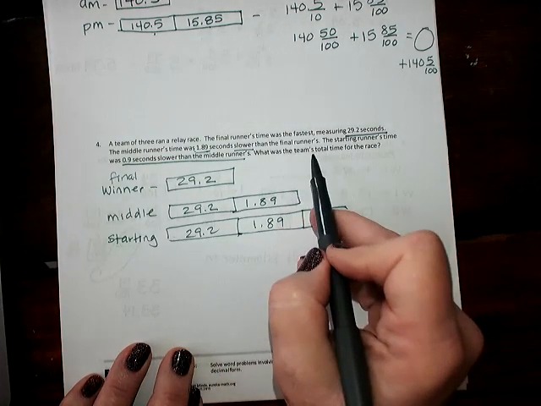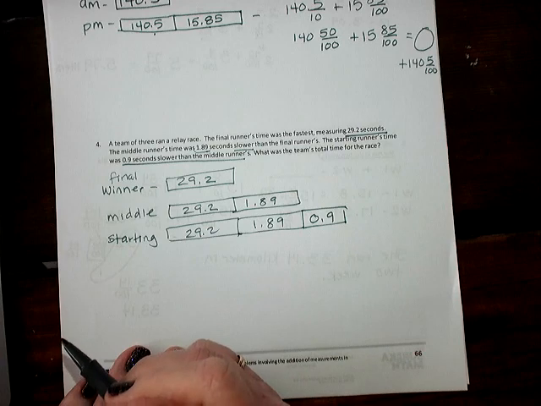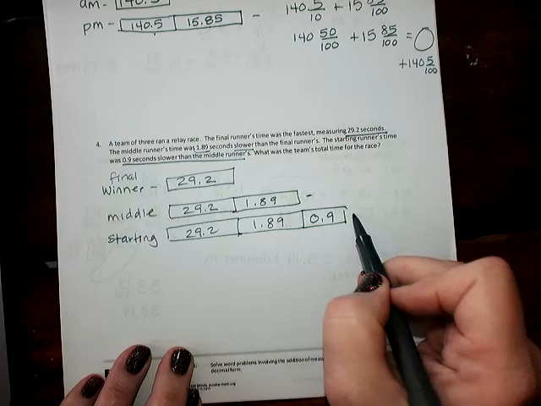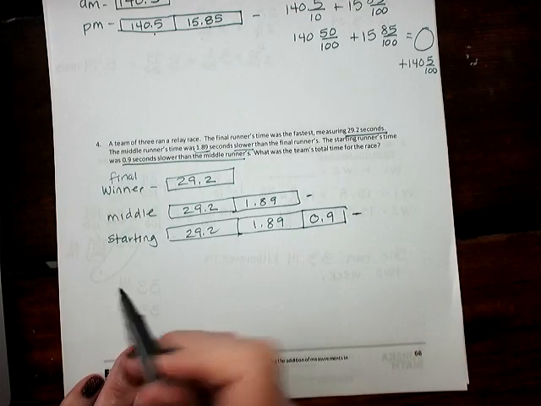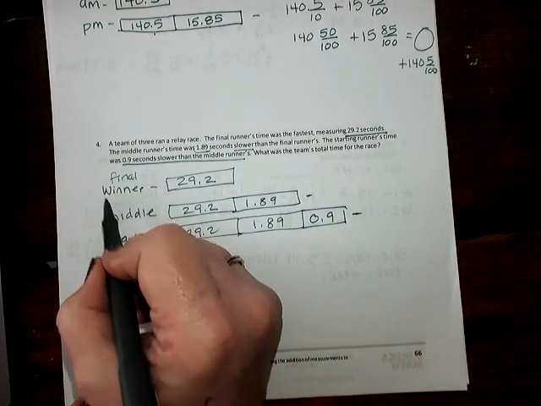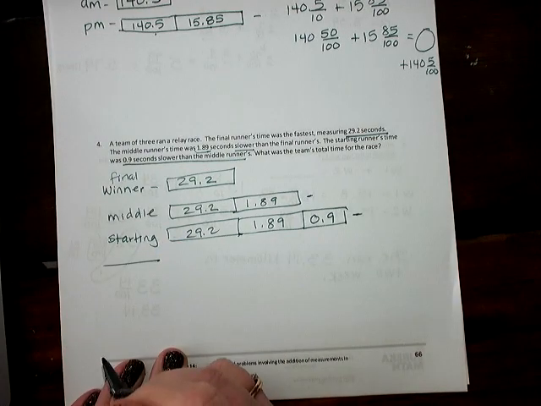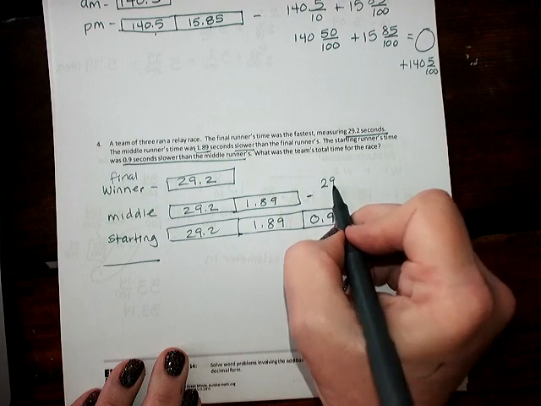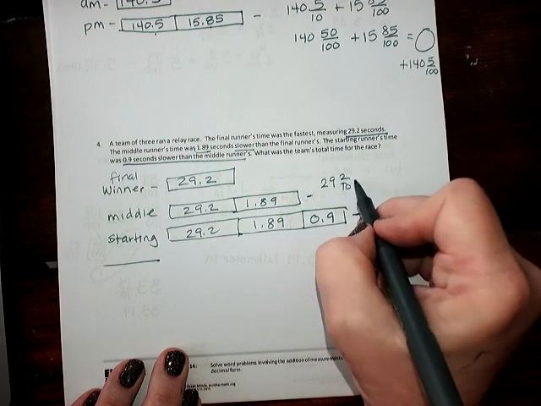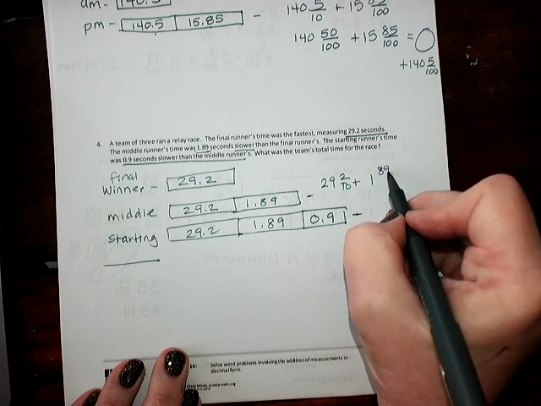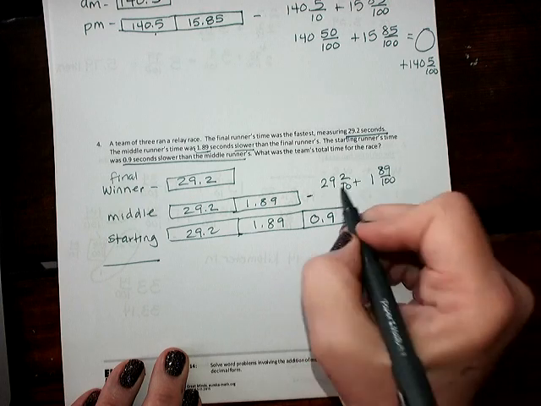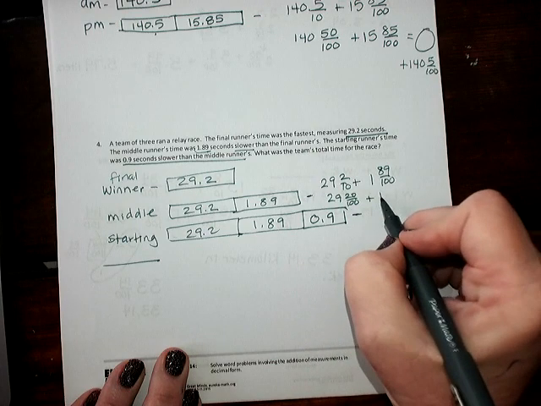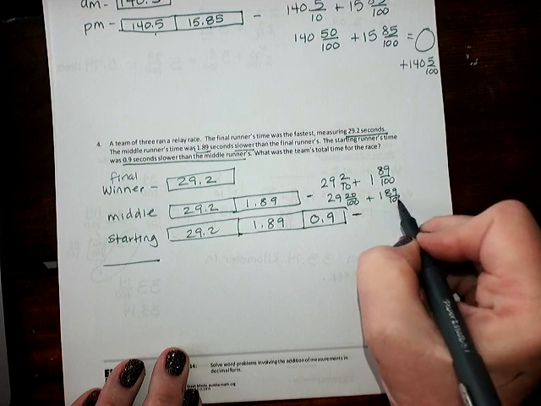Now it says, what was the team's total time for the race? So we're going to have to add these 3 and keep that one. And when we get done, we're going to have to add all of them up to get the actual answer. So you're going to have to set that up to be 29 and 2/10 plus 1 and 89 hundredths, which is going to be the same as 29 and 20 100ths plus 1 and 89 100ths.